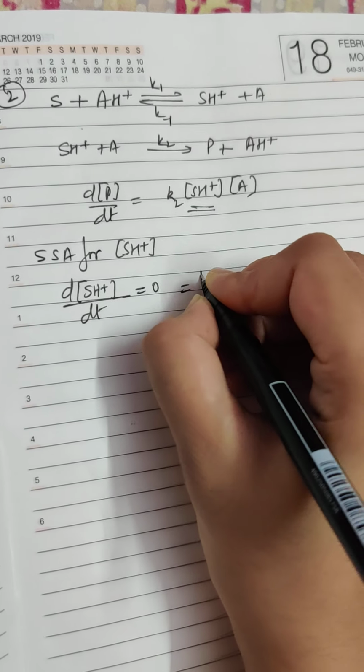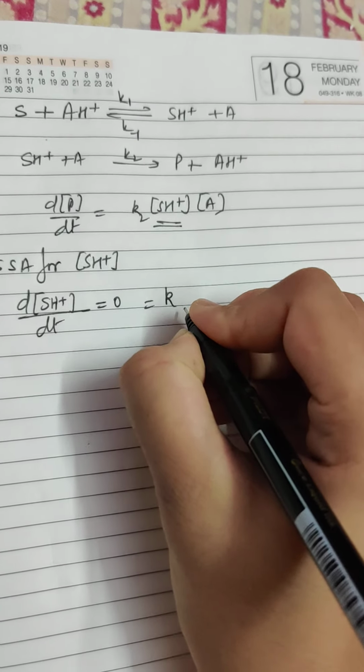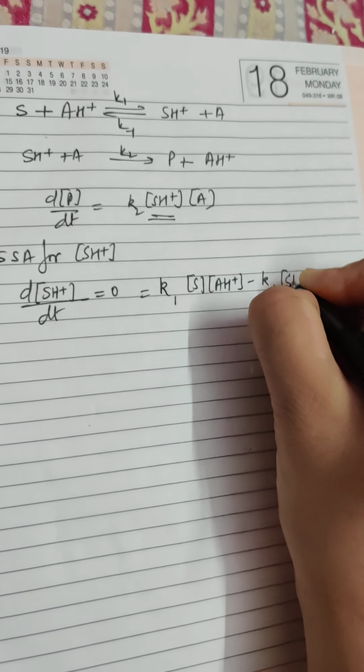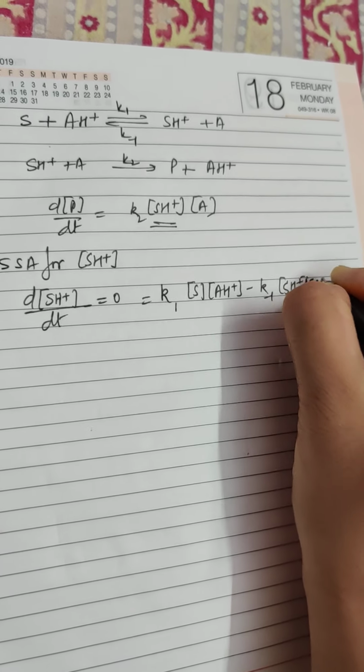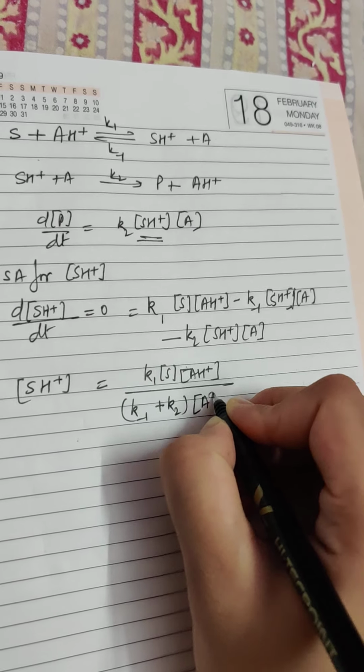If we write down the rate of formation of the intermediate and the rate of decomposition of the intermediate, it will be K1 S into AH positive minus K inverse SH positive A minus K2 SH positive A. Alright, and from this, after doing the mathematics, SH positive was equal to K1 S AH positive divided by K inverse plus K2 A.